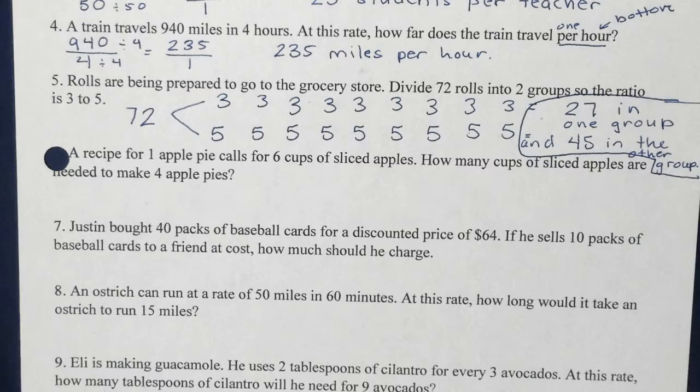Liam? 27 rolls and 45 rolls would have been a much better way to write that. Yes, Liam. It would have been much shorter. That's great choice of wording. So 27 in one group, 45 in the other group. Do you see why I don't want to put that in a fraction? Because it's 2 separate things here. All right, number 6 that I hole punched through.